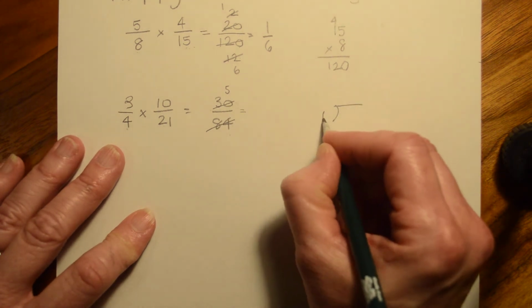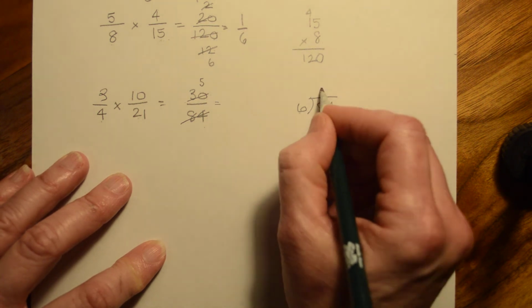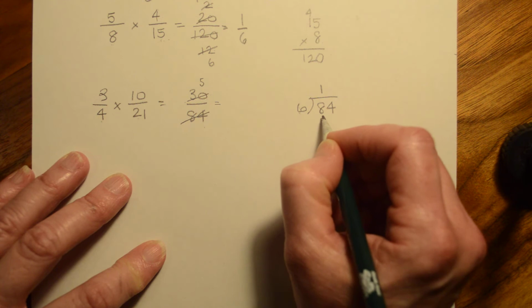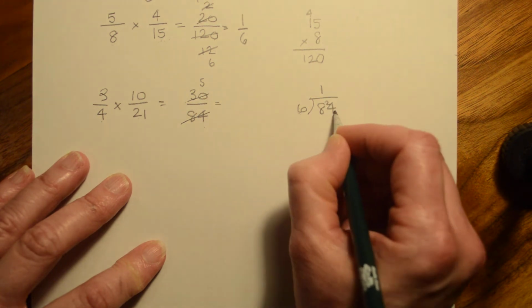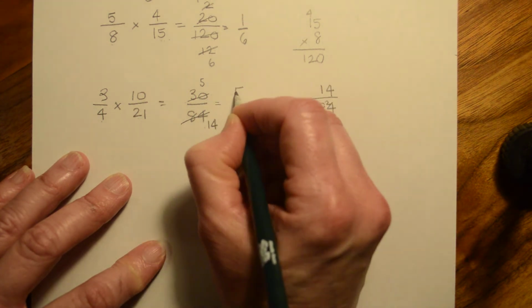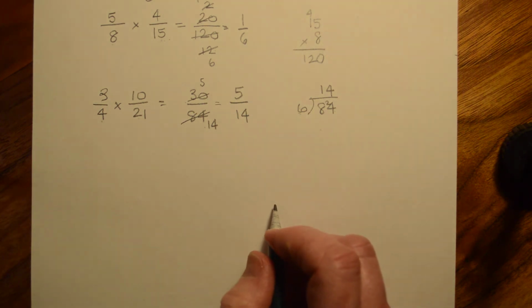Let's go over here and do 6 into 84. I'm going to use short division. 6 goes into 8 one time. 1 times 6 is 6. 8 minus 6 is 2. So instead of putting the 2 down here and bringing down the 4, I'm going to put the 2 up here. 6 goes into 24 4 times. So this would be 14. And that's 5/14. All right.